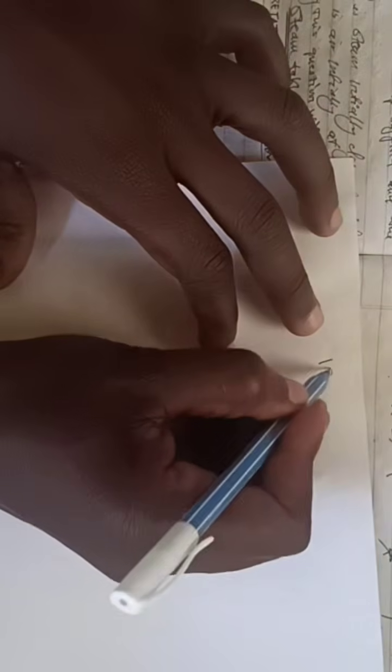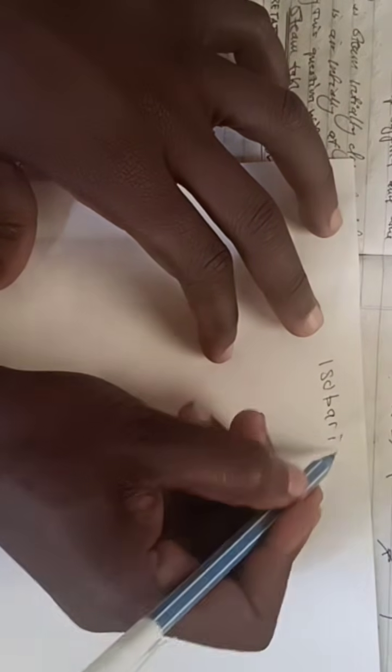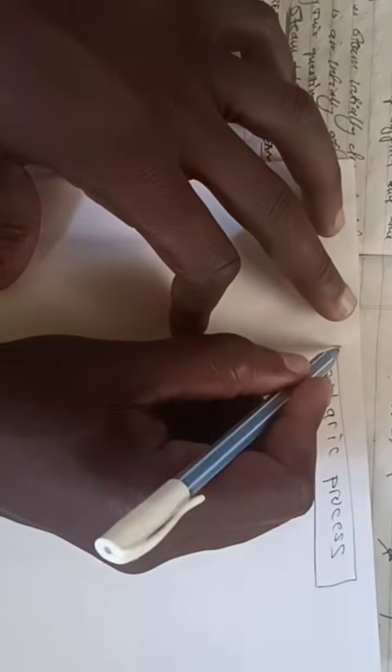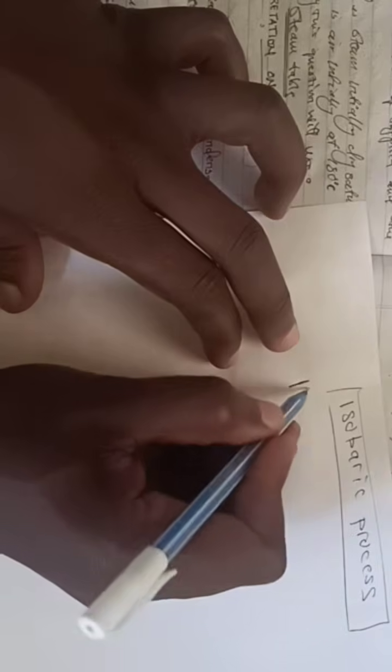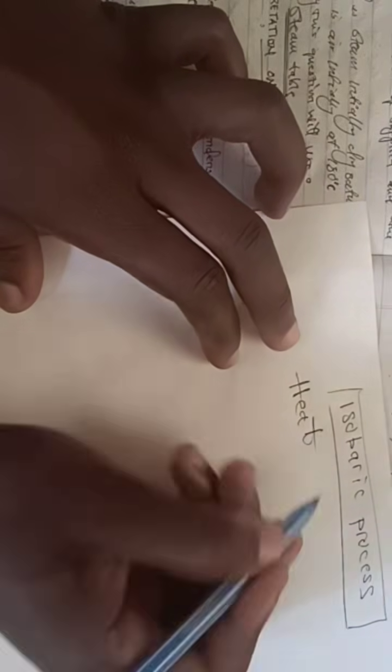All right, guys, we are still talking about the isobaric process. In that video, we were deriving the equation for work done, how it is formed. Now here we are deriving the heat, denoted by letter Q, in an isobaric process where pressure is held constant.